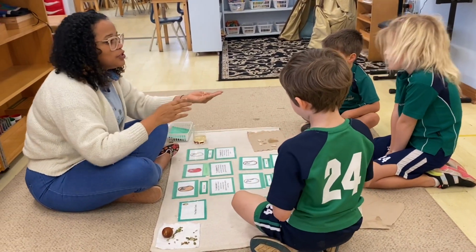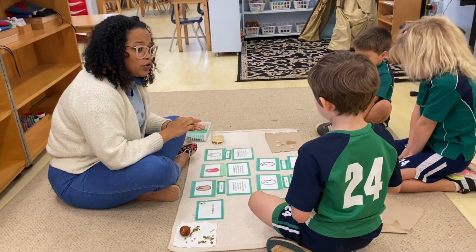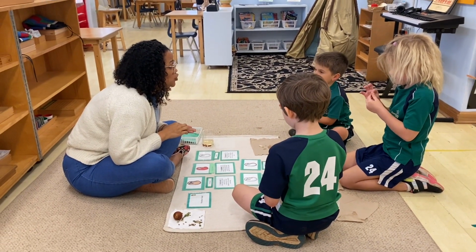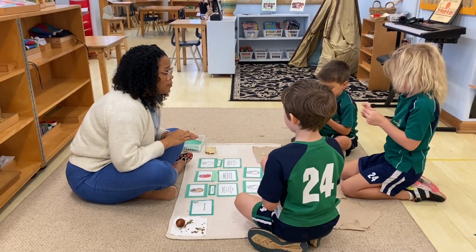So now you can do this on your own. You can take some seeds and soak them, or you can plant them and you can see the parts of the seed. Explore them. What's inside of here?